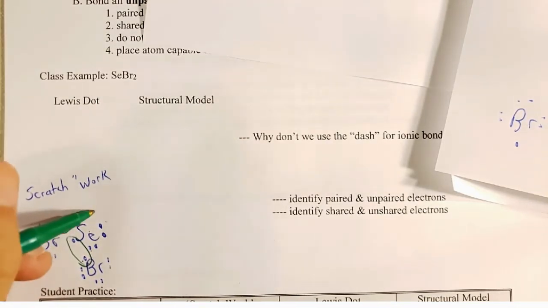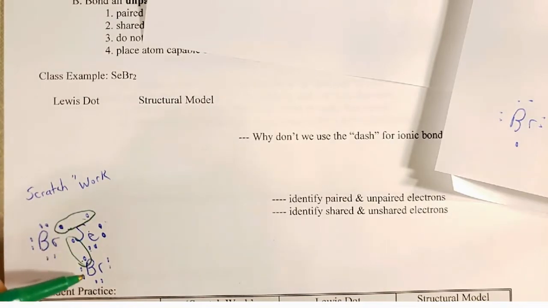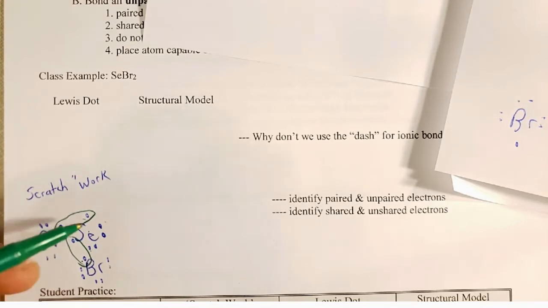So again, we're just going to do the scratch work. I like to draw circles around these just to show who we're matching up with who. So that would be our scratch work for this. It's not our final answer.